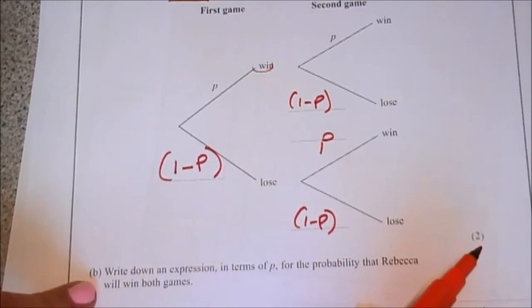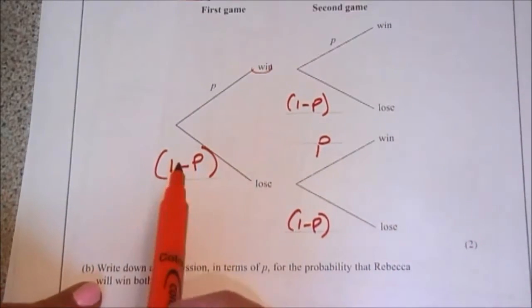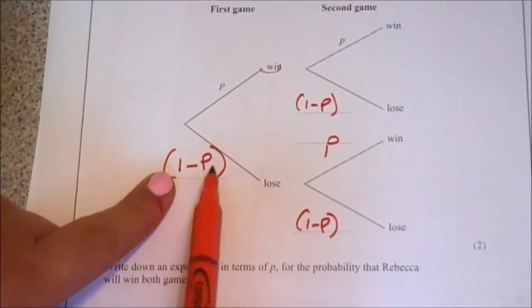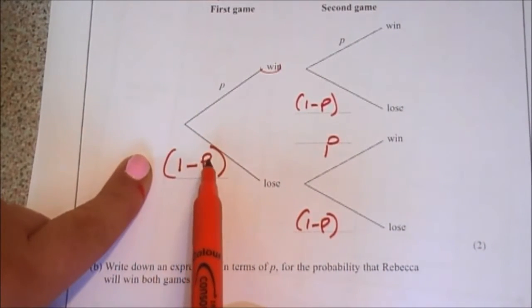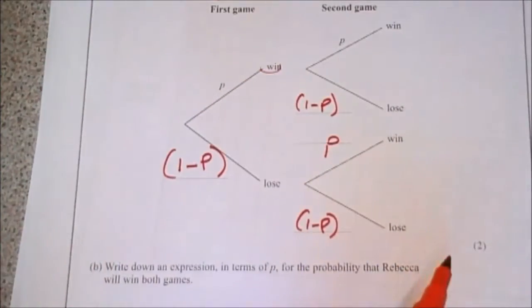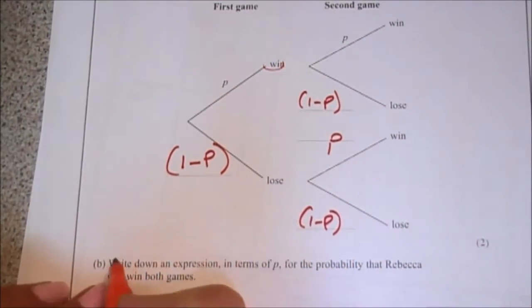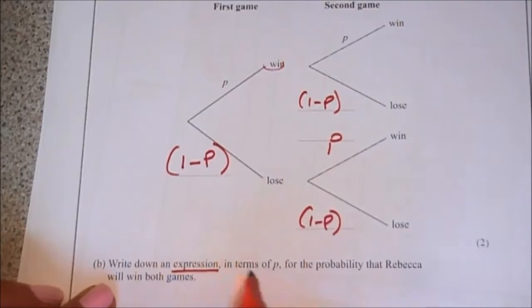That's worth 2 marks. You get 1 mark for 1 minus P seen, and then you get the second mark for getting all the values correct. Part B wants you to write down an expression in terms of P, so again algebra, for the probability that Rebecca will win both games.